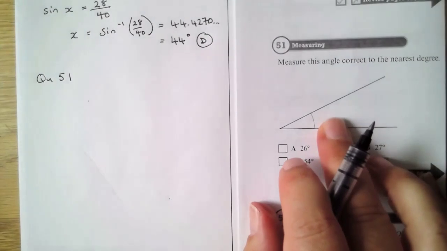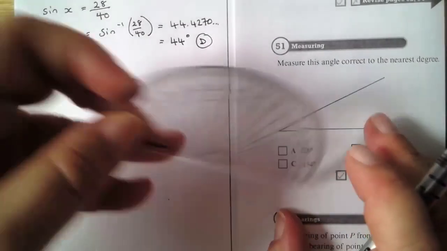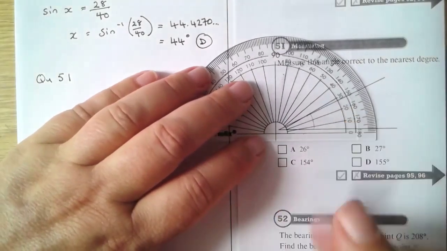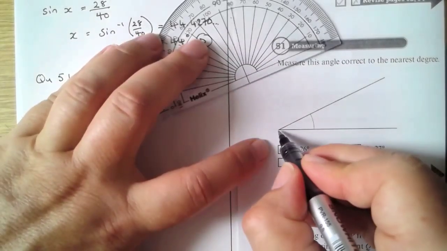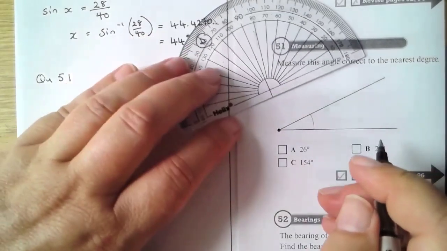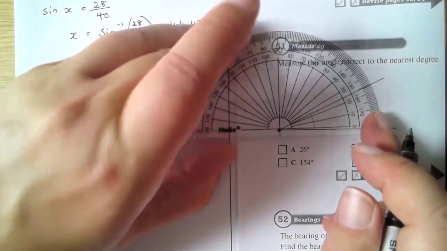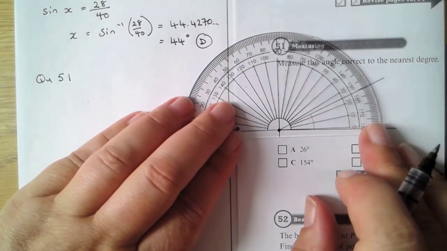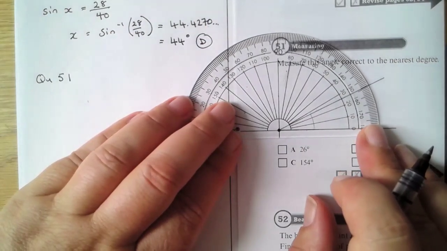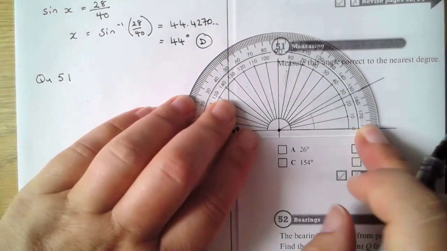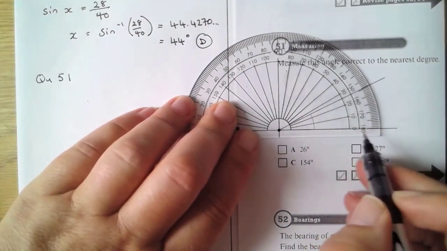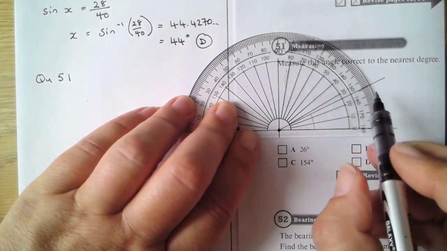51, we measure it. You use a protractor. We line up the crosshairs right at the end. I'm actually going to put a spot here. It can help me to make sure that I'm putting it exactly in the right place. And there's a bit of trial and error. We've got to be careful it's still on the dot. We've got to be careful it's on the line here. We count forward from that 0. So the 0 is coming round here.